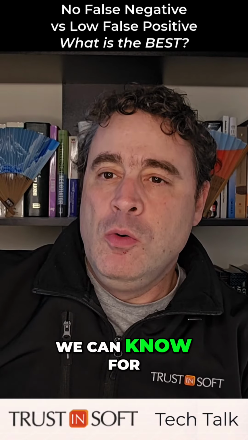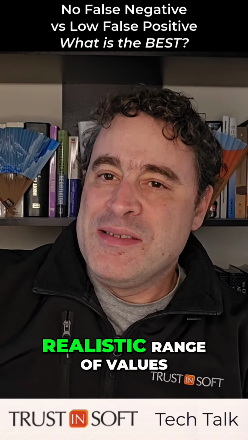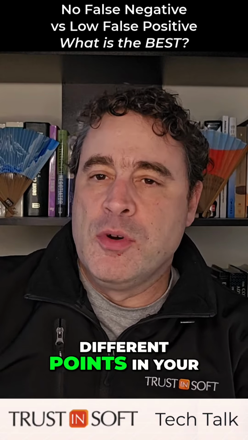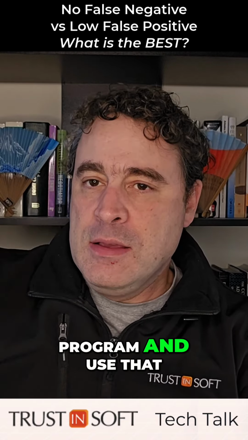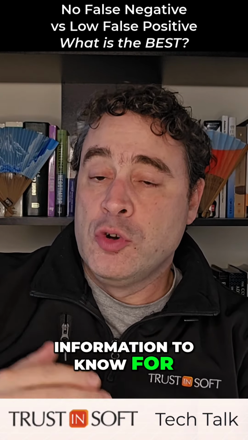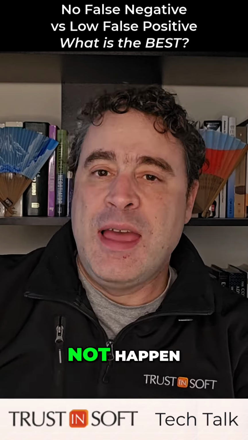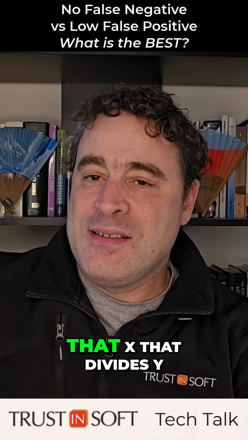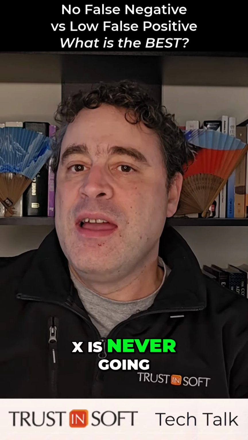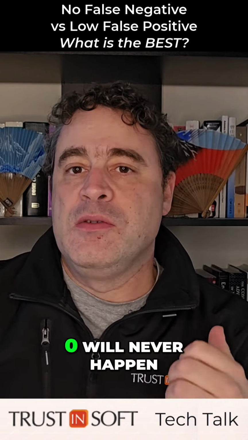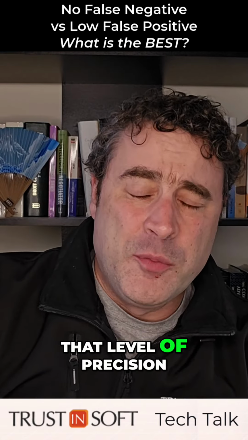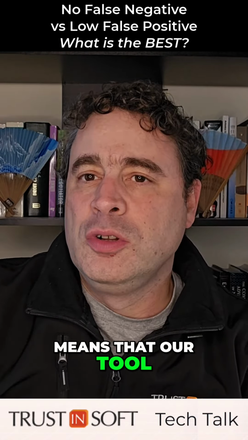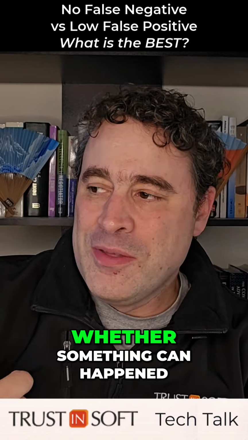We can know for sure what are the realistic range of values that you have at different points in your program, and use that information to know for sure if something may not happen. So for example, that x that divides y, well, x is never going to be 0, so a division by 0 will never happen. That level of precision means that our tool doesn't need to guess whether something can happen or not.